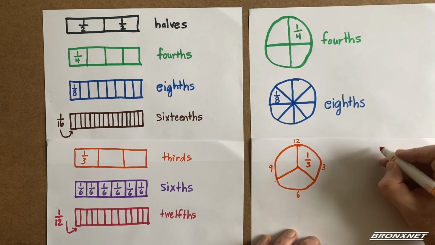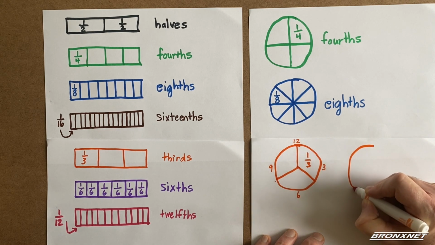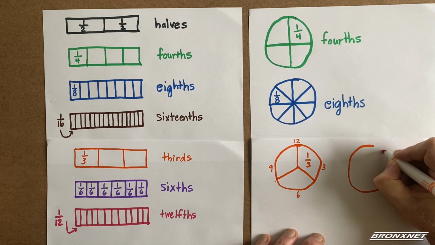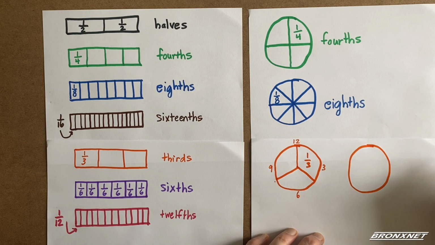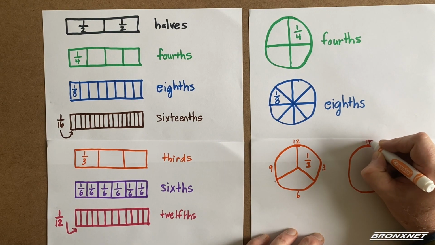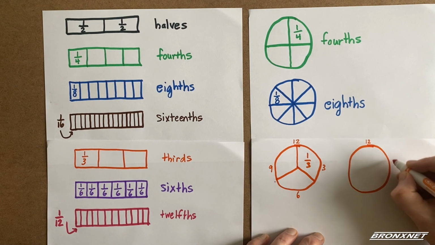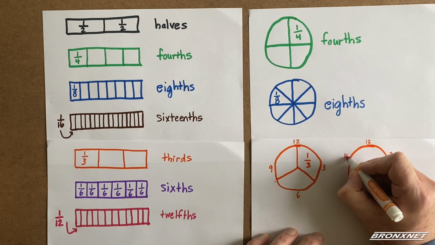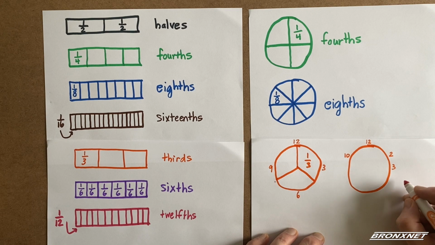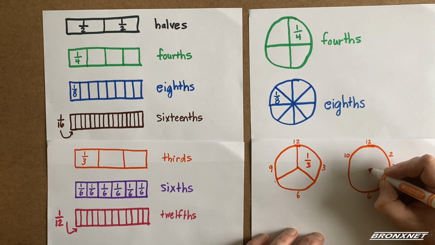There's another way you could do thirds, and I'm going to try to show you now. Okay, I'm going to start with the same circle. Circles are hard, take your time. And I'm still going to think of a clock, but this time I'm going to put in 2, and I'm going to put in 10, and I'm going to put in 6. Okay, find the center.